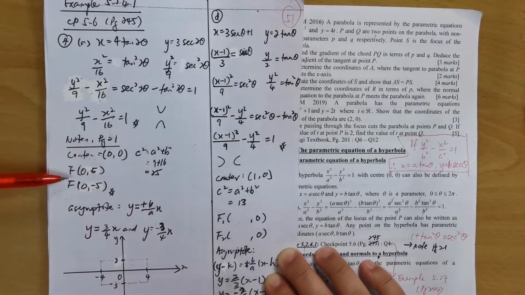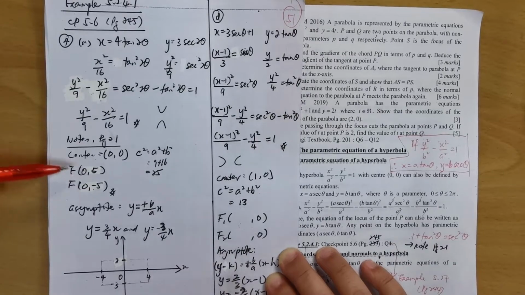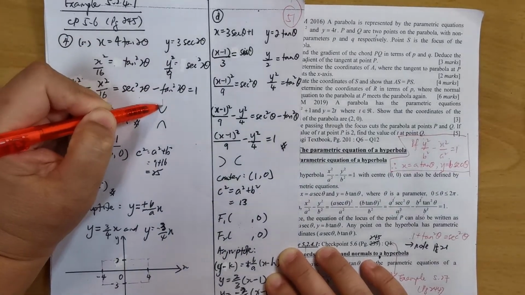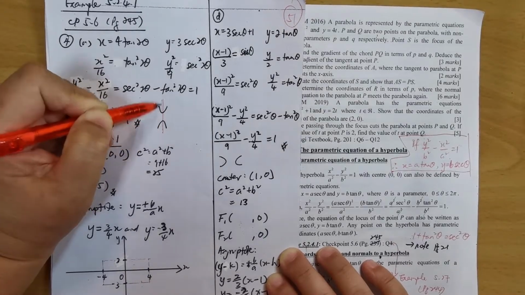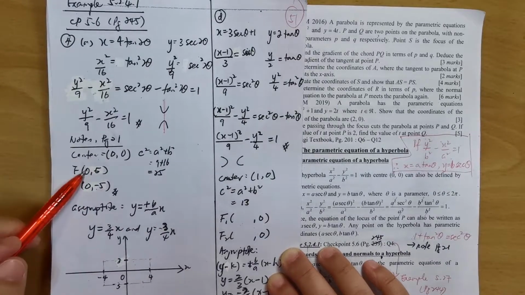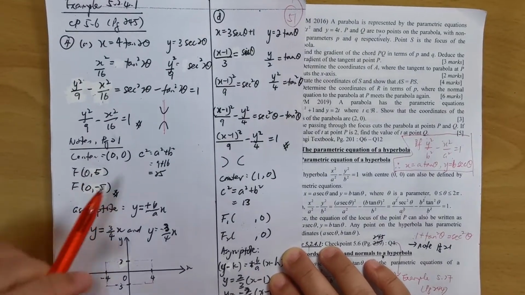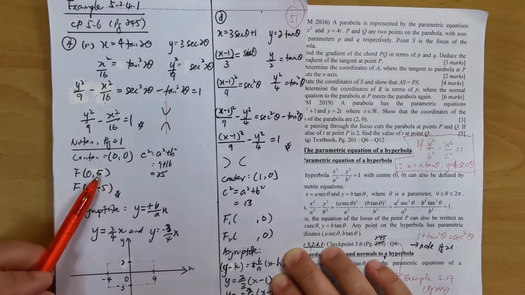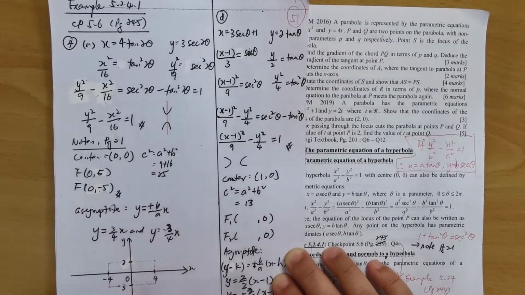So c square is 25, and the foci are related to c. Because this is a vertical one, the major axis is a vertical line, so all the x are the same, and the y will be plus minus c. So c square is 25, c is 5. So the foci will be 5 and negative 5 on the y-axis.